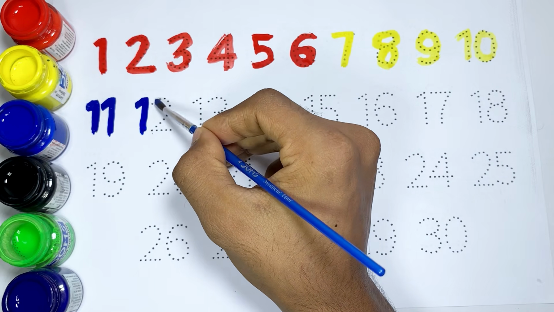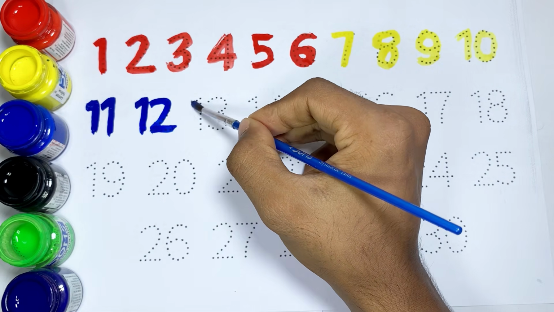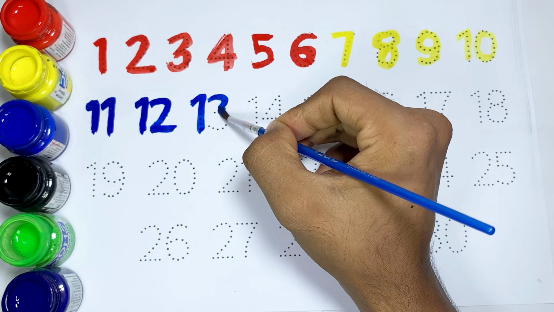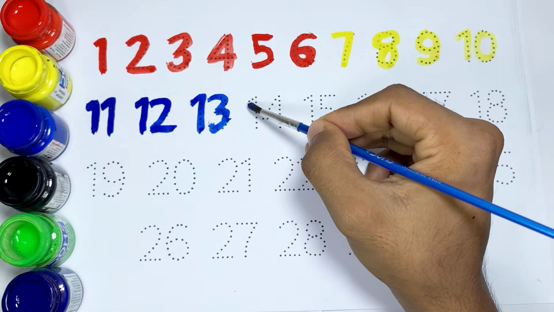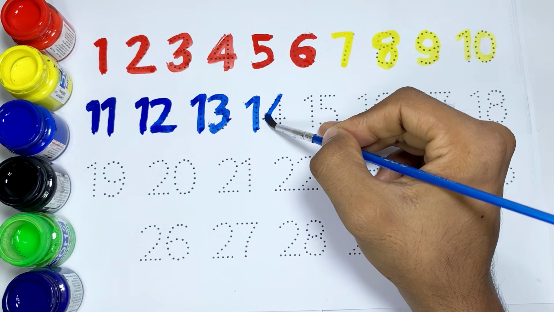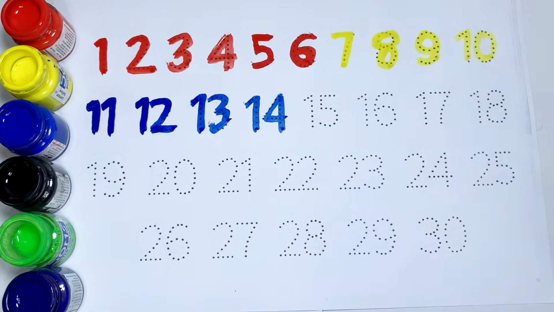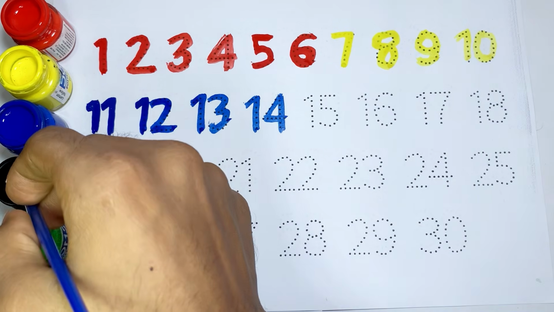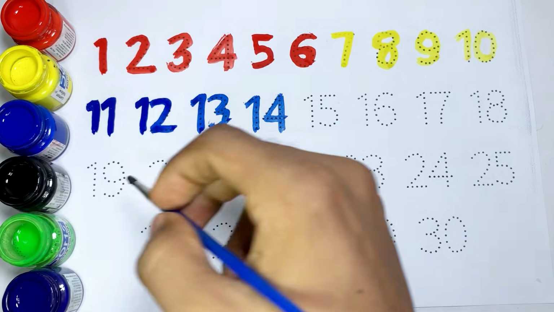11, 12, 13, 14. Kids, now you draw 15. The numbers of 15 and use black color.